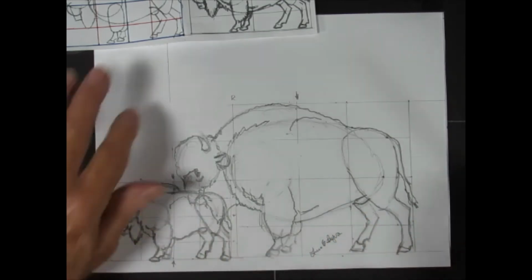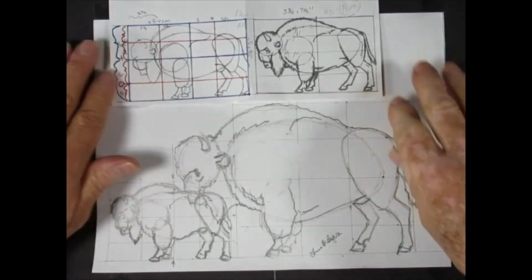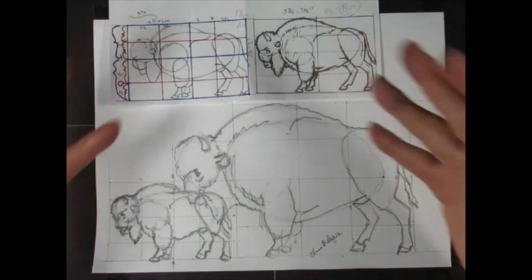This is not my buffalo, it's just a picture of another artist that we use to learn to draw.